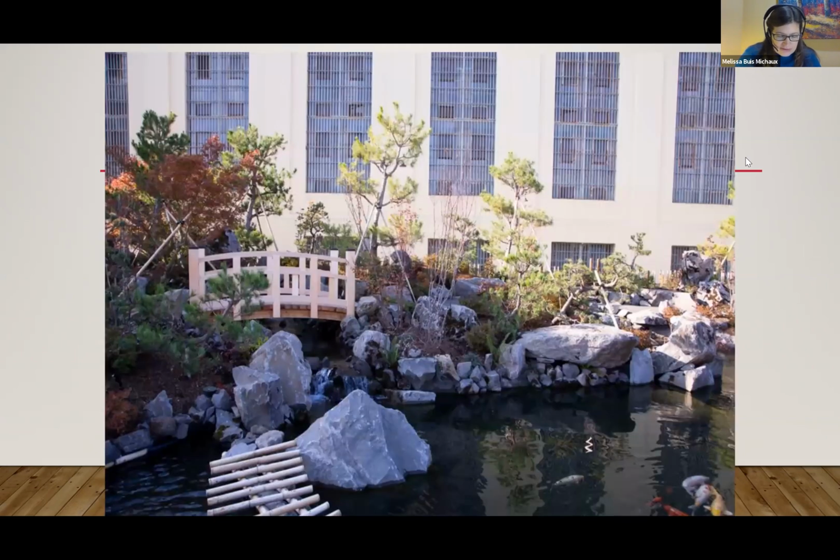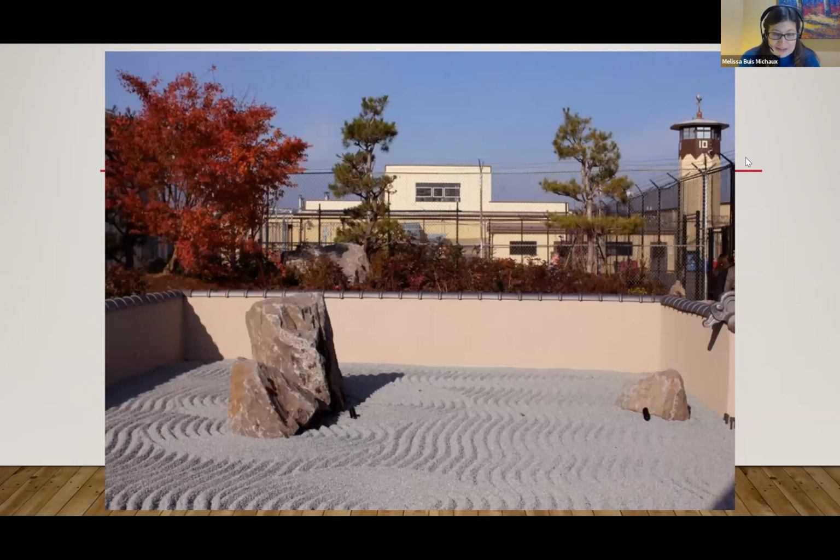And the result really is a spectacular place, one where you feel transported to another space. It doesn't feel like the rest of prison, and the men have been educated on the symbolic meaning of the various garden elements.